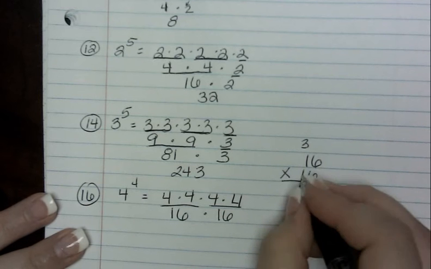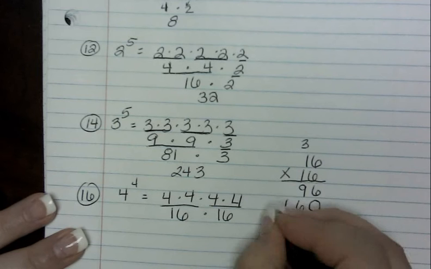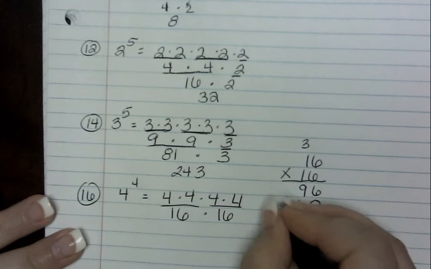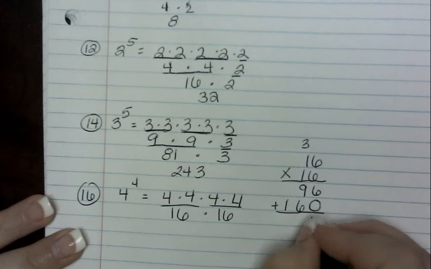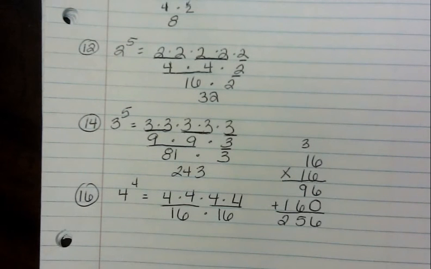1 times 6 is 6. 1 times 1 is 1. Now we add those together to get 256. So 256 would be our final answer for problem number 16.